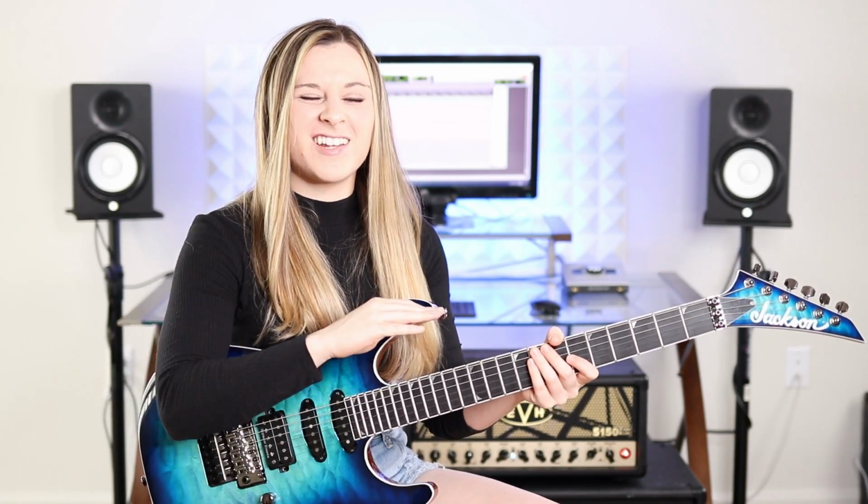So first of all, we start off in the key of A natural minor, and then in the latter section of the lick, we shift into A harmonic minor, but we'll get into that in a little bit.